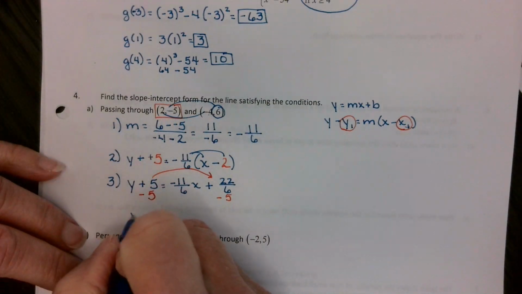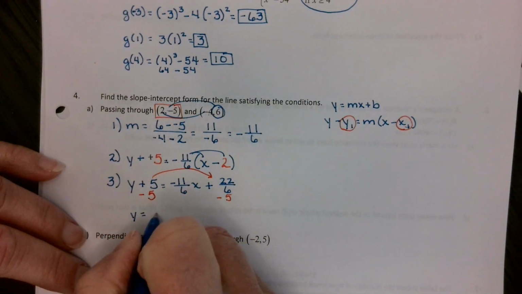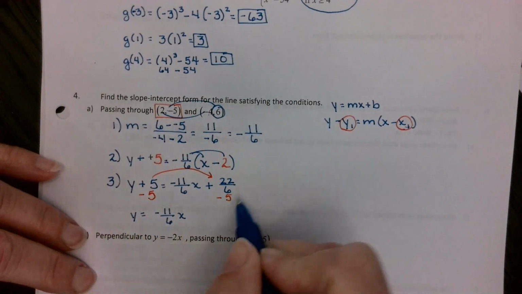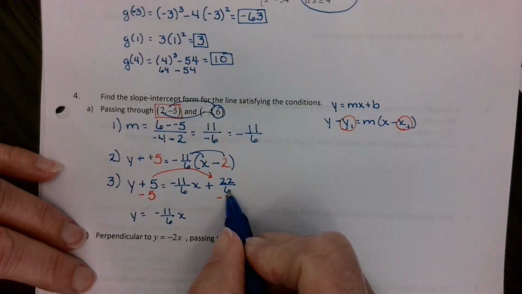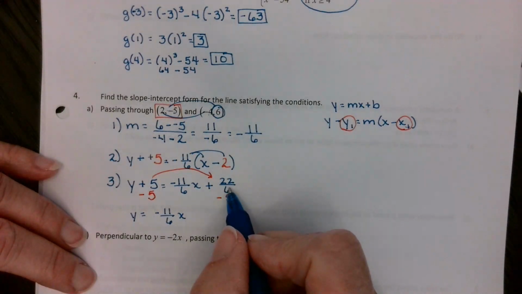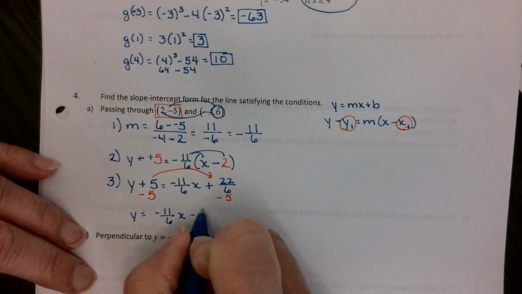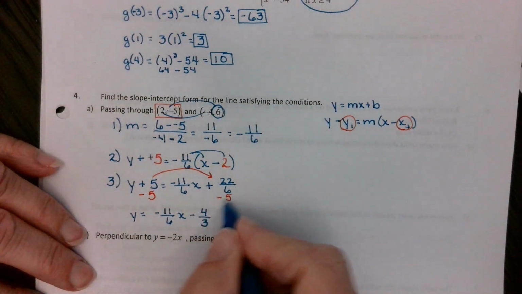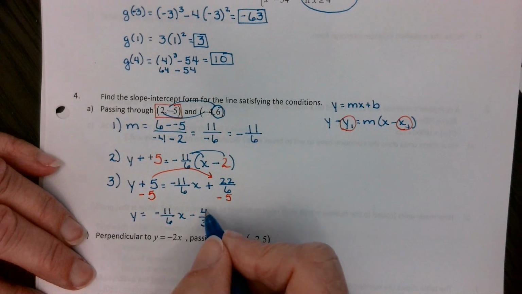And we get y equals -11.6x. That's -30/6, which that's going to give us -8.6. Reducing it gives us -4/3. Again, you can do this on your calculator. It'll give you this answer.